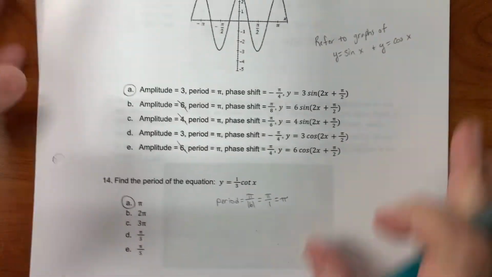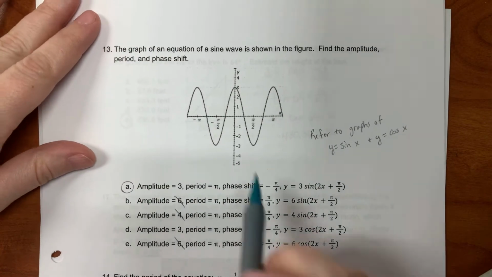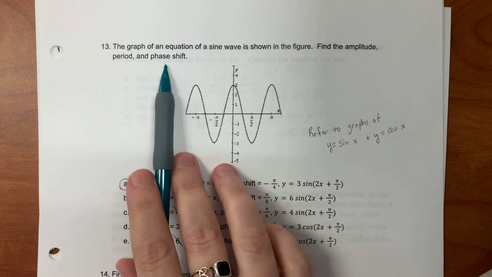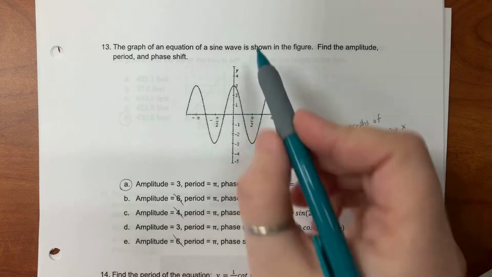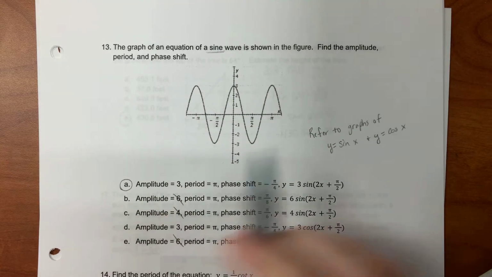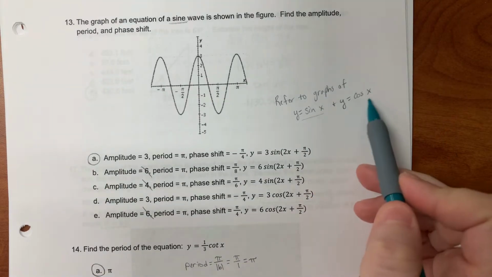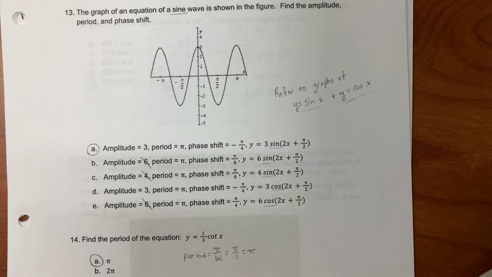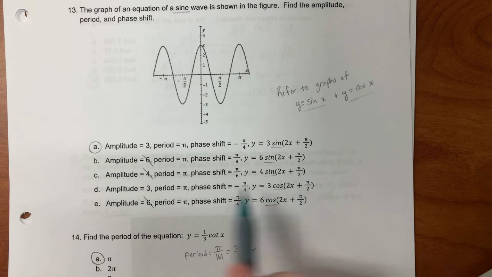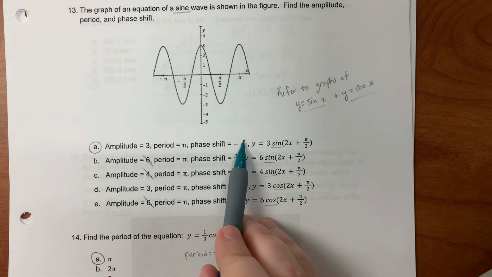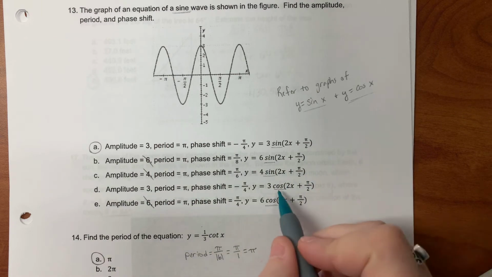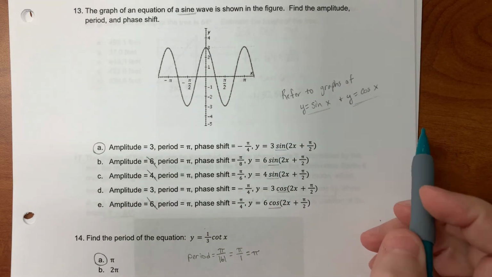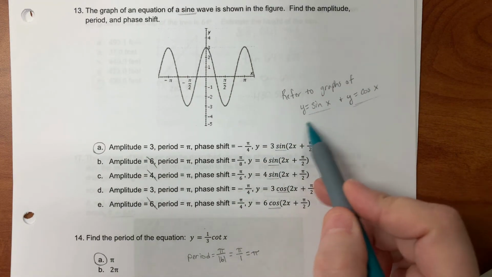Okay, so number 13, another one where I had to kind of reference a graph. It says the graph of an equation of a sine wave is shown. Find the amplitude, period, and phase shift. The first thing I want to point out here is that it did say that this is a sine wave. I said to refer to the graphs of sine and cosine because in my answers, I had sine and cosine. Once I got all of this figured out, 2 of the answers could have been correct, except that one said cosine and one said sine. Well, they told me it was a sine wave, so I'm going with sine, right? But you can also tell by looking at the graphs of those which one it is.